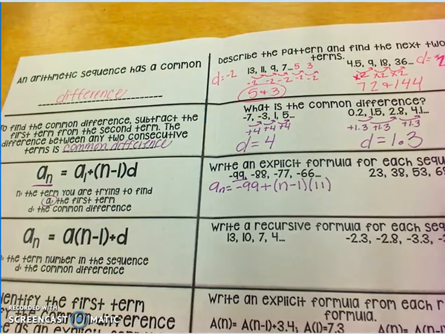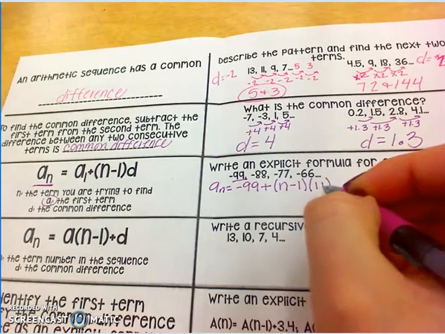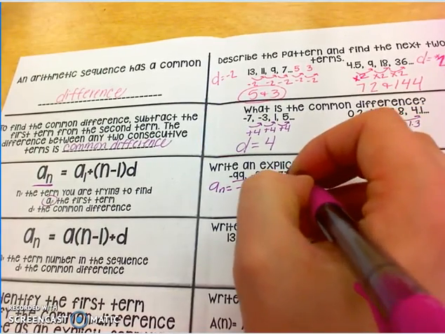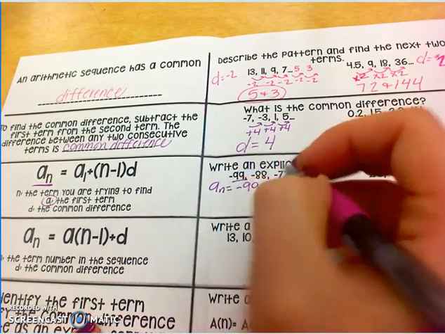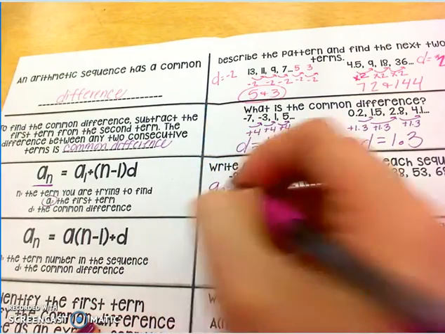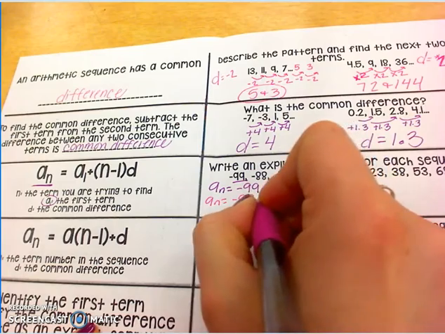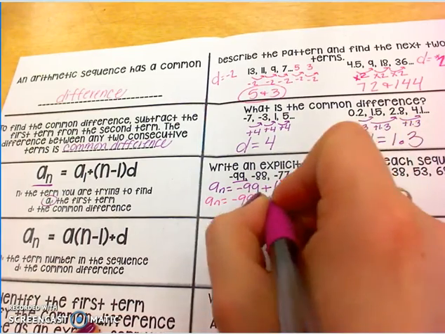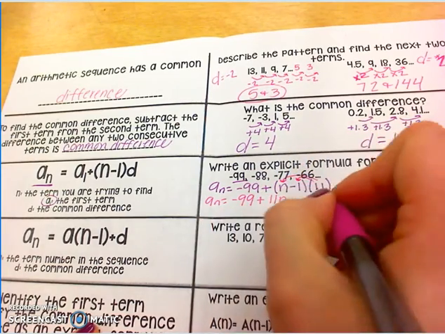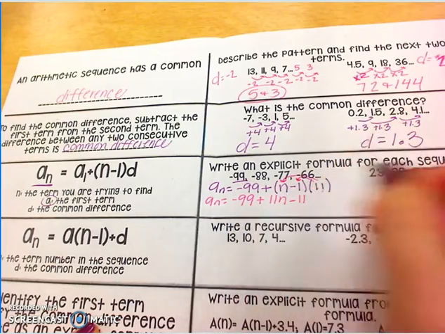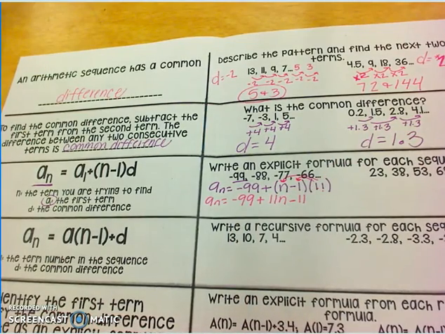Now sometimes you'll see it written just like this, but there are some cases where you're going to need to simplify. This is essentially like a distributive on the back. So a sub n, and this is how your classwork will be today, -99 plus 11 times n is 11n. 11 times -1 is -11. And I have like terms.